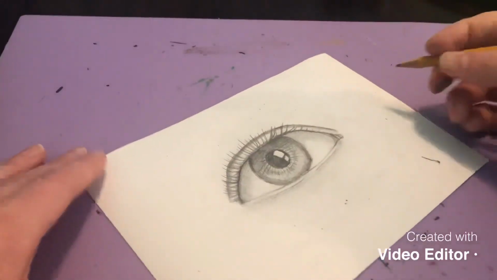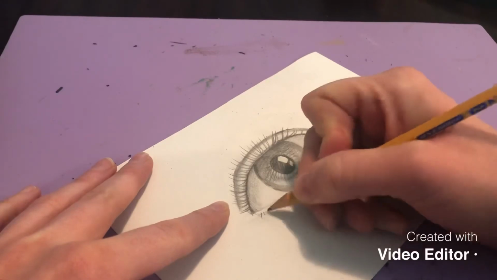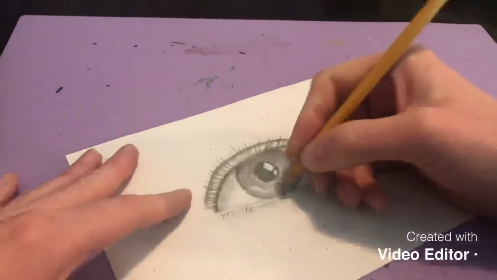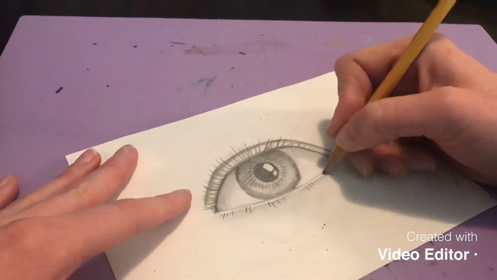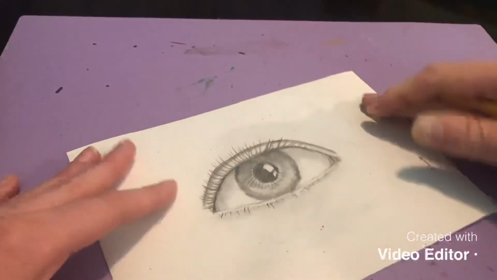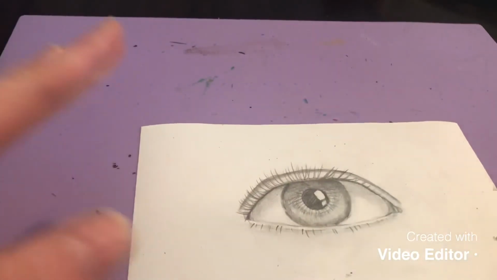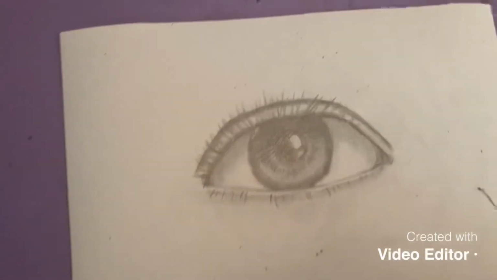All right, now I'm going to do the bottom eyelashes, but less is more. So I'm just going to hint at a couple. I'm actually going to leave some spaces in between. Get smaller over here. Okay, so there is my realistic eye with value.